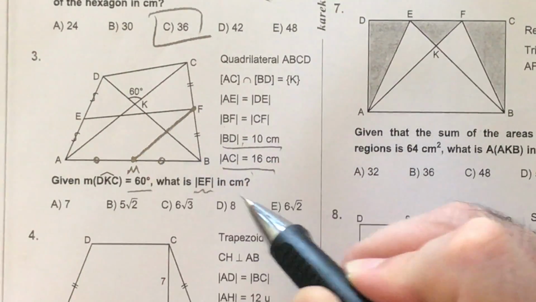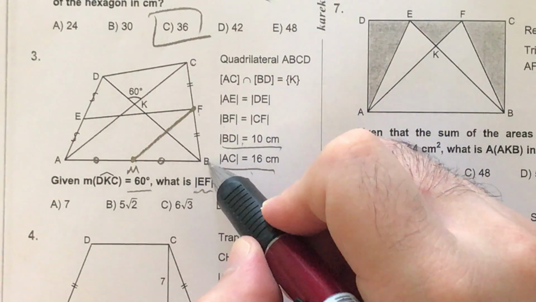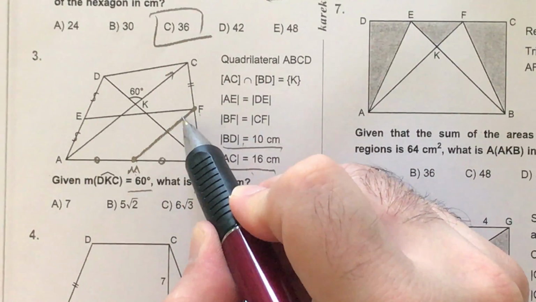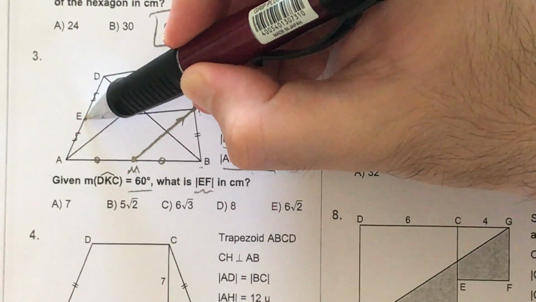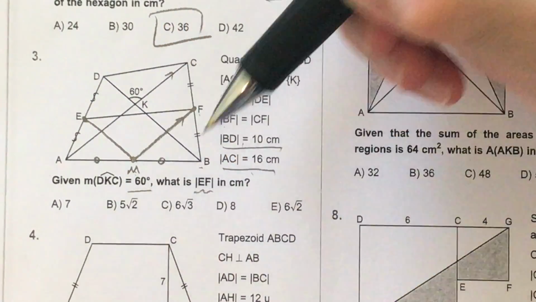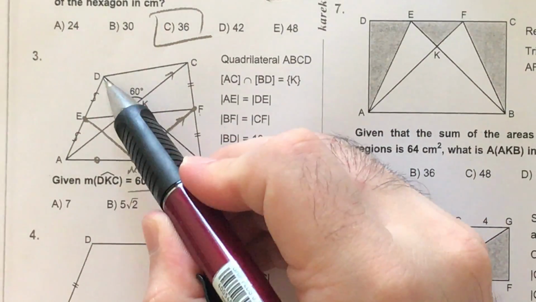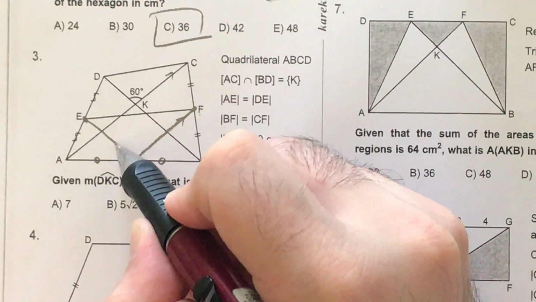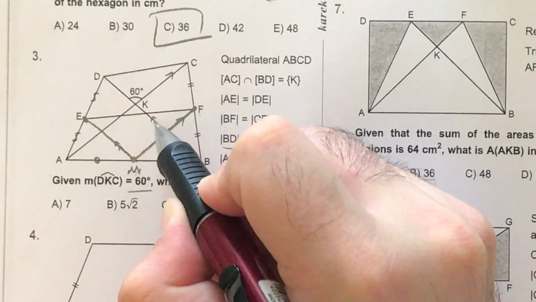If I join them, as you see, CF is equal to FB, AM is equal to MB, therefore AC must be parallel to MF. And here, points E and M. So DE is equal to AE and AM is equal to MB. Therefore, this must be parallel to this one.